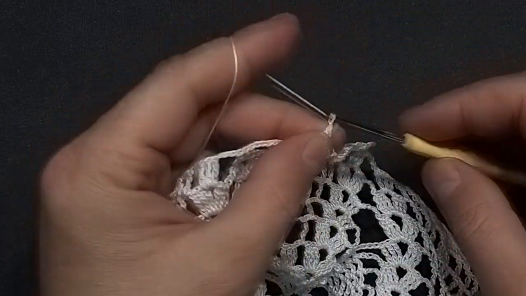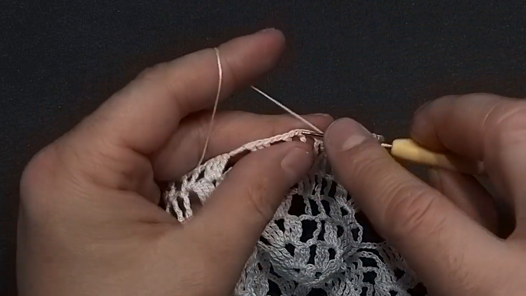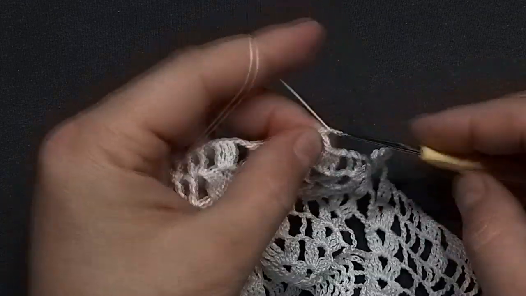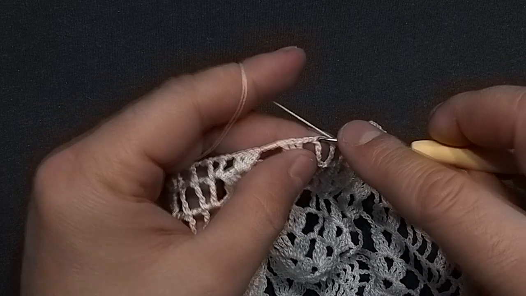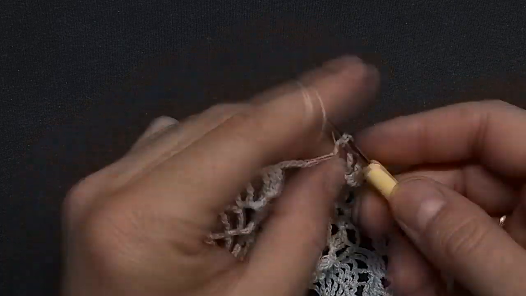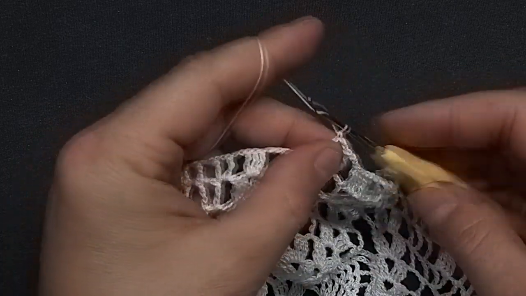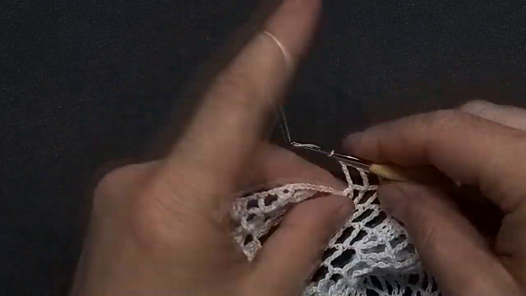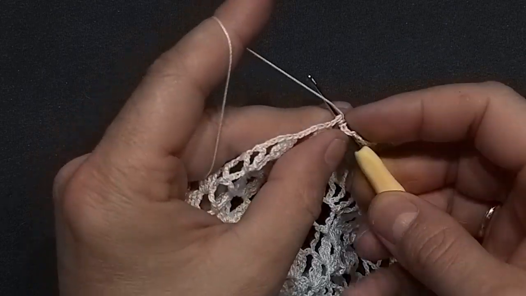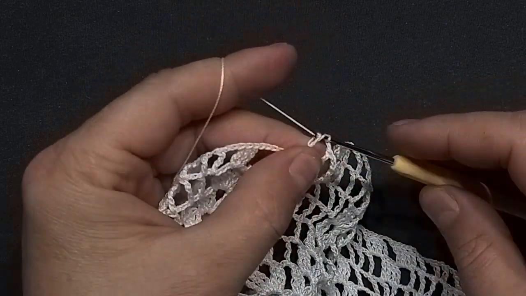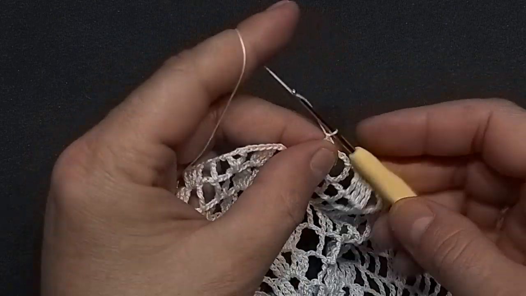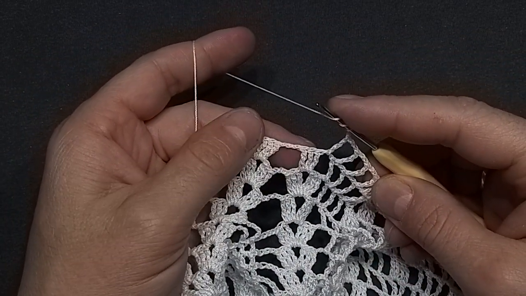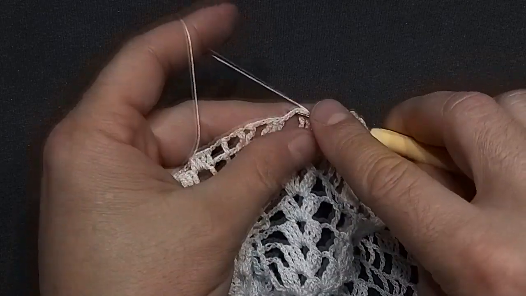chain 2, treble crochet into the next treble crochet, chain 2, treble crochet into the next treble crochet, chain 2, treble crochet into the chain 2 space, chain 2, and into the next chain 3 space we'll work a shell.